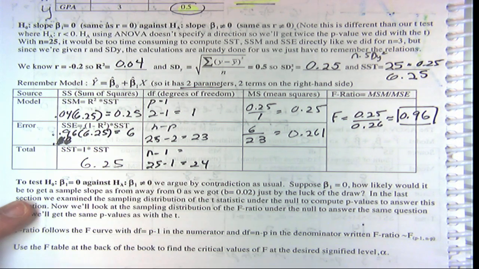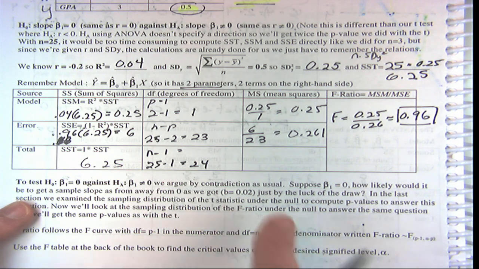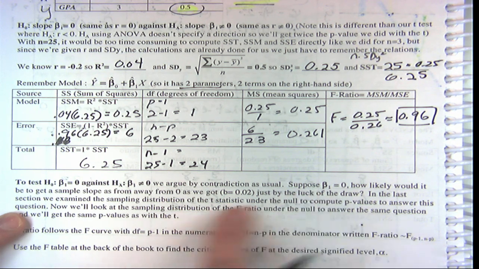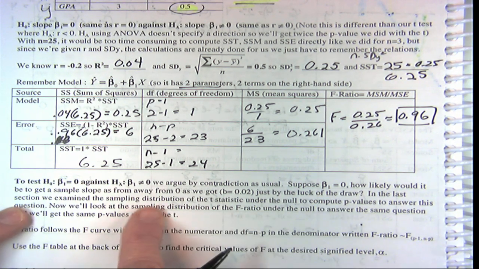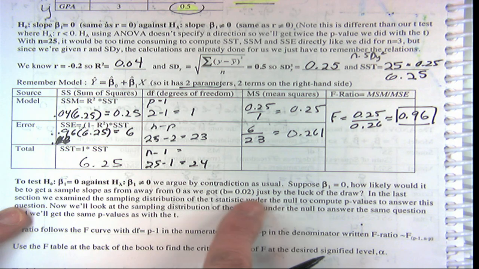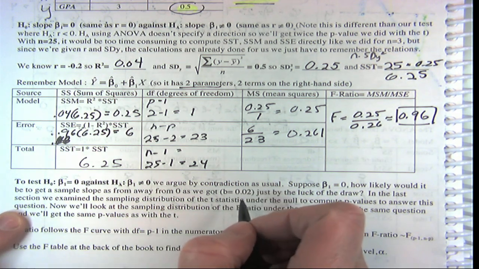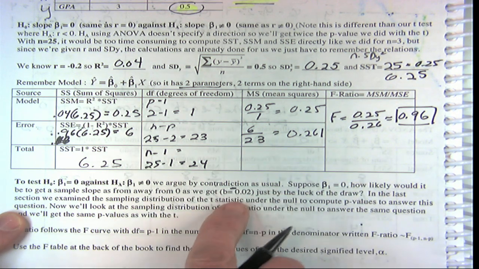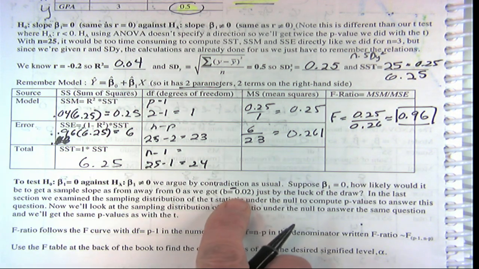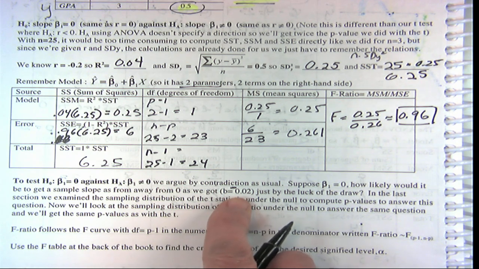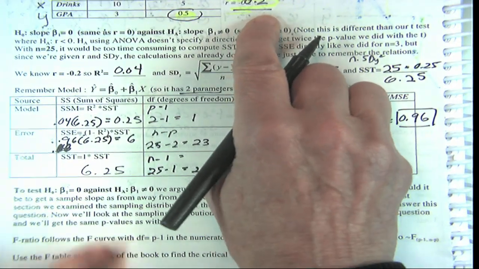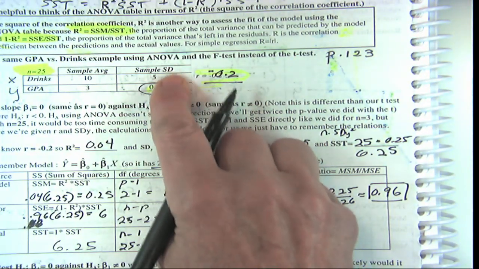And we're going to do the same thing we did before. We're going to say, suppose there is no correlation. How likely would you be to get a sample slope as far away from 0 as we got? The correlation was negative 0.2. And remember last time when we did it before, we multiplied this by the ratio SDY over SDX, right?